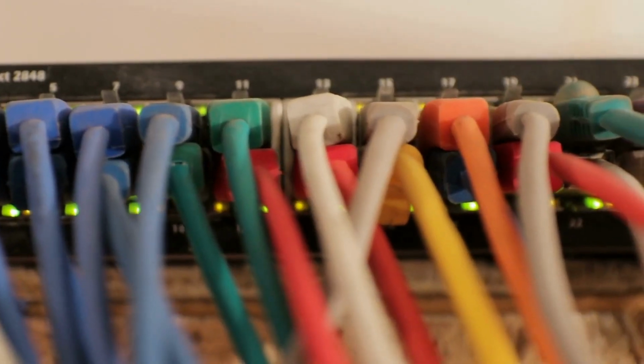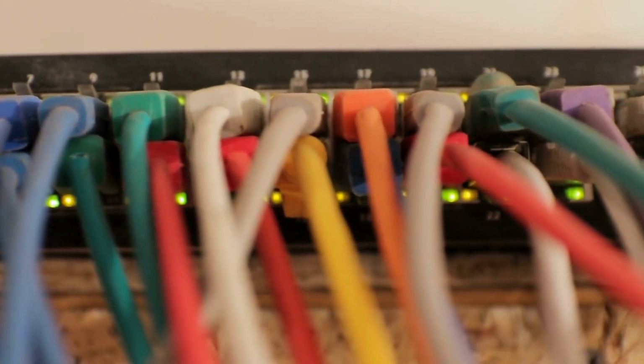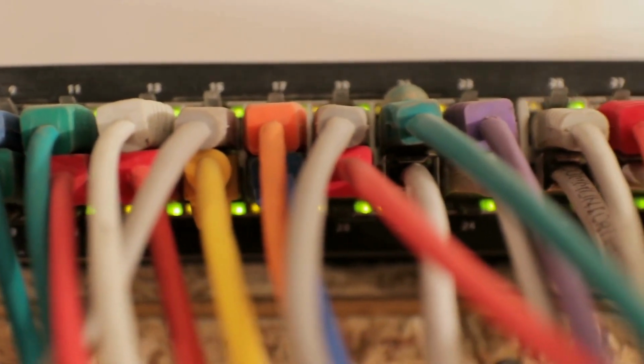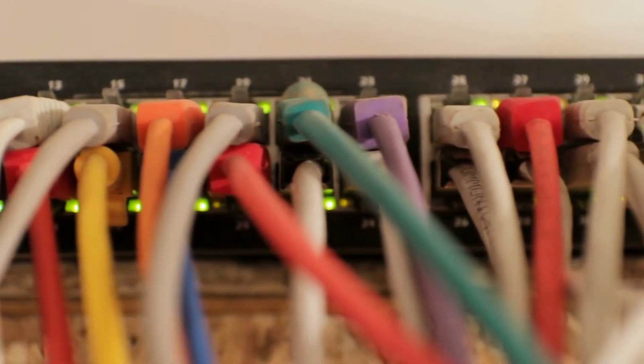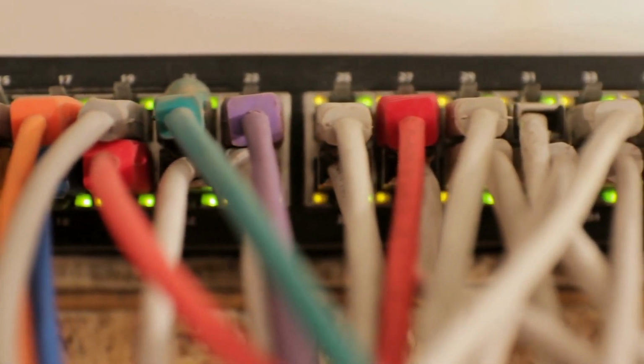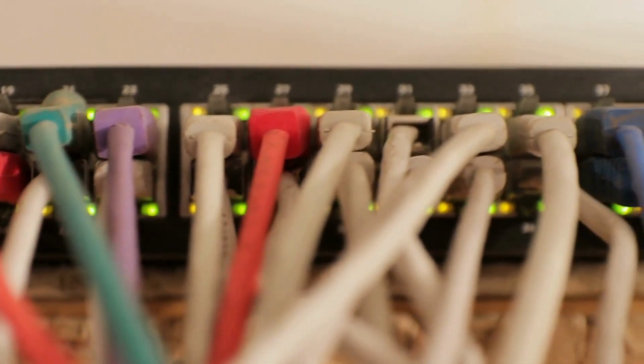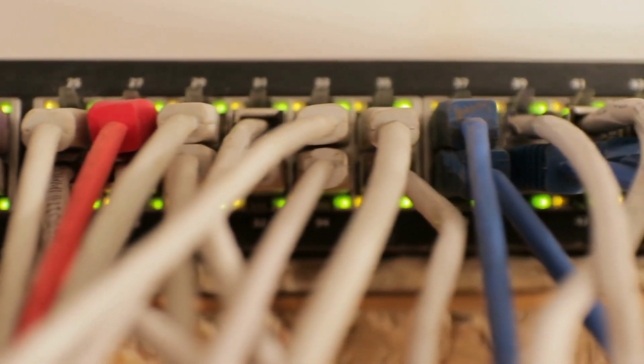LANs are going to be what you most commonly see when you're interacting with network architecture, and you also interact with WANs, which we'll get to in a minute, but definitely know a LAN like the back of your hand.